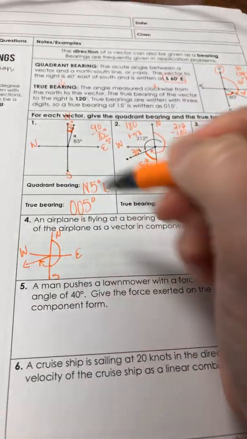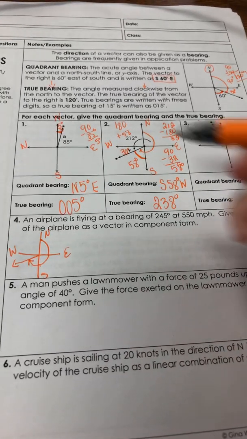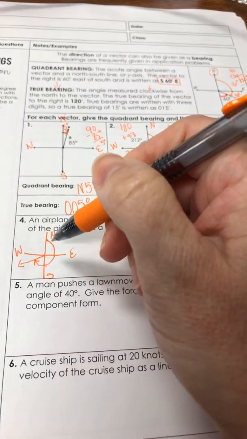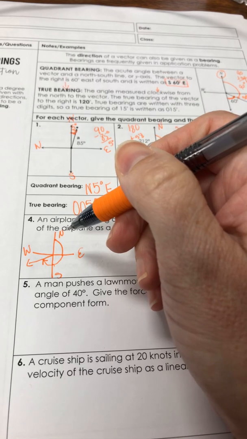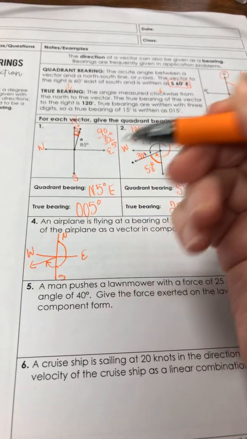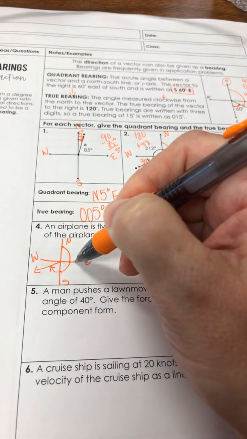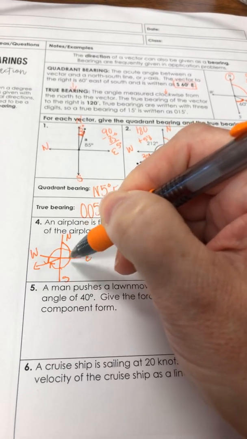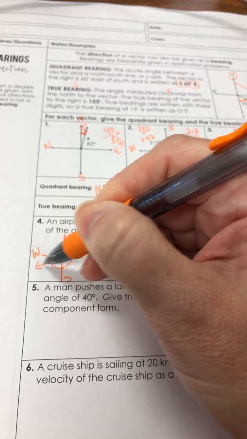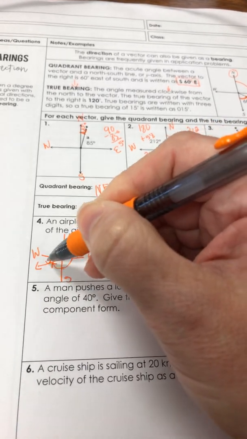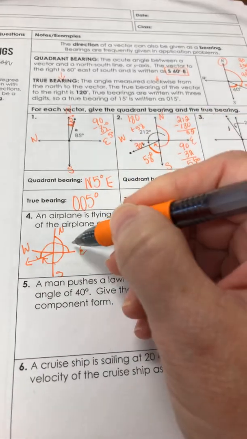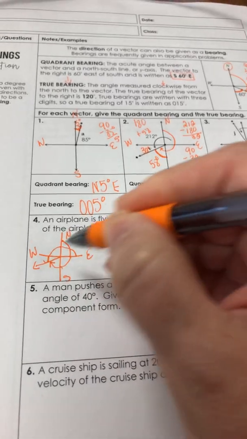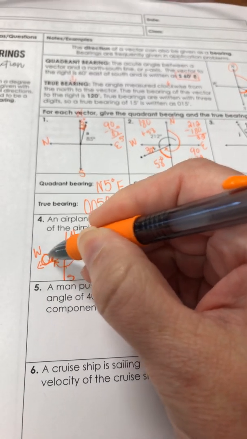Now, if we're going to find our direction angle, we're actually going to go in the opposite direction and figure out from the positive x and go this way. So we know that this is 245 degrees. This is the angle that we're going to use. So let's now go in the proper direction. I know that this is 90 and this is 180. I need to figure out what this value is right here.